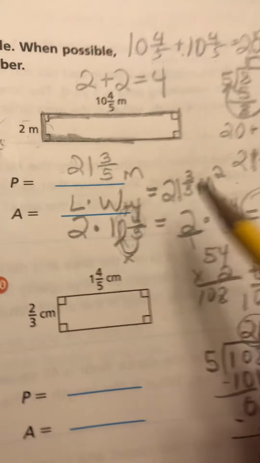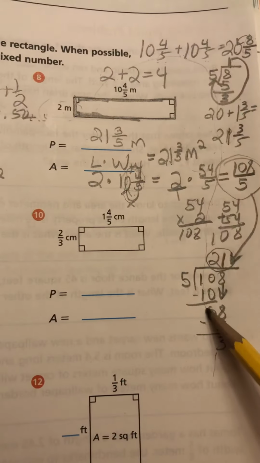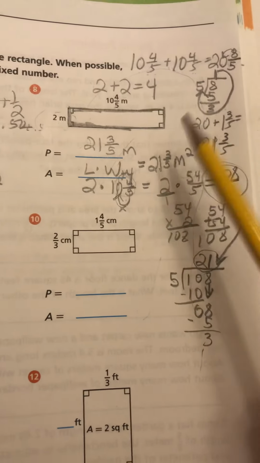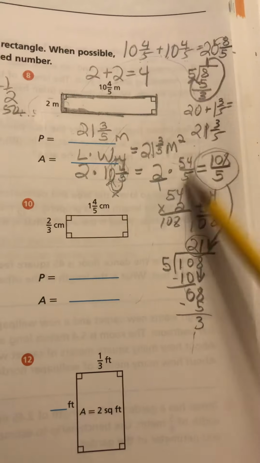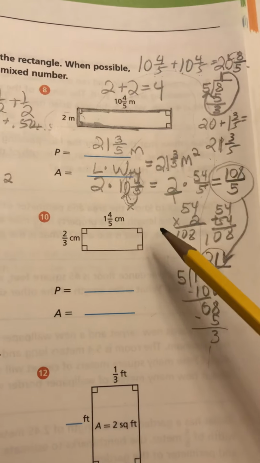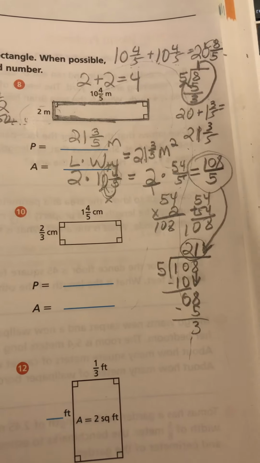Okay, so look at all this work we had to do just for this one problem. So for today's homework, you're going to need to have a lined sheet of paper to do all this work. All right. Come, follow me, follow me.